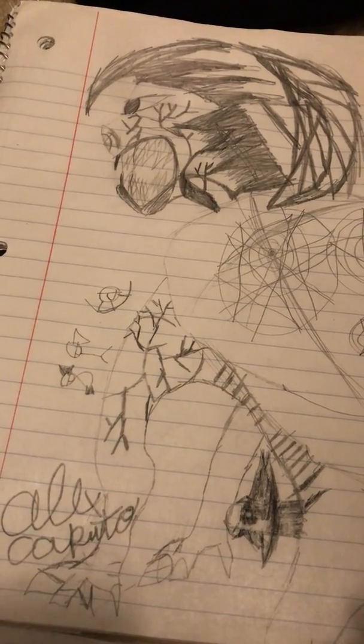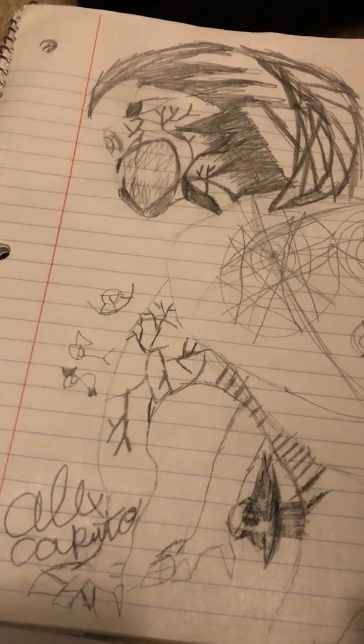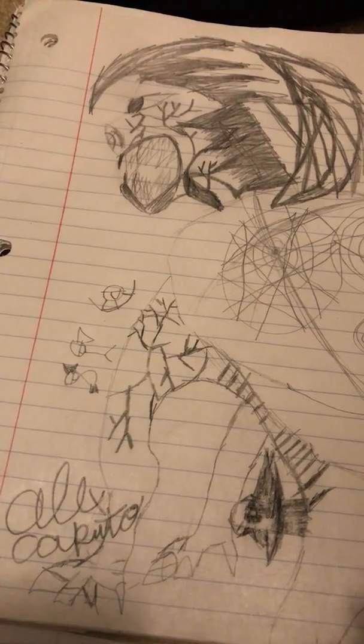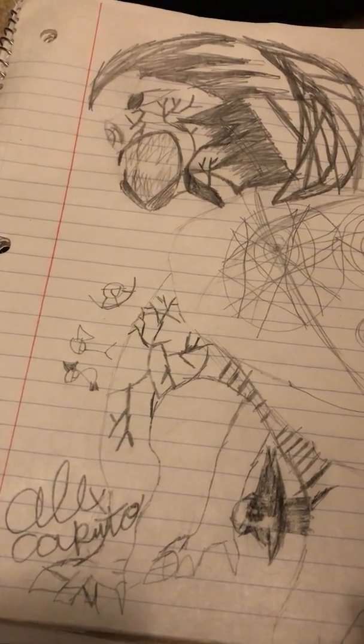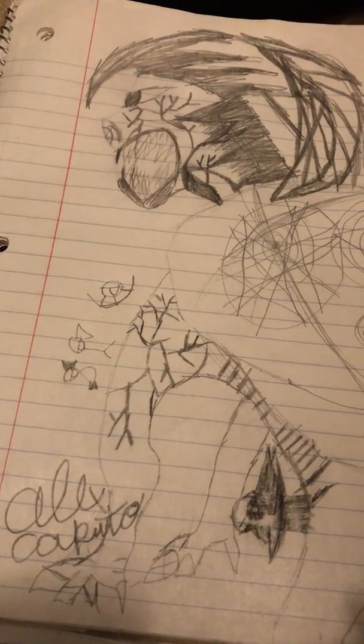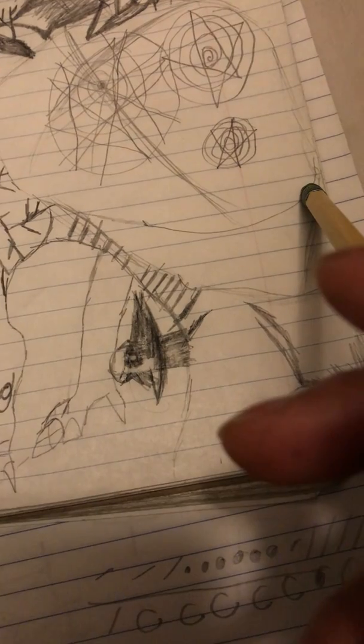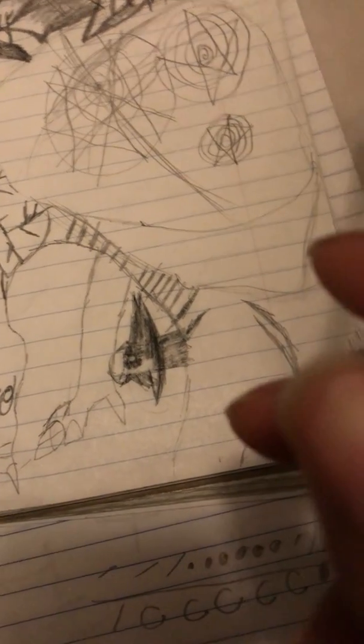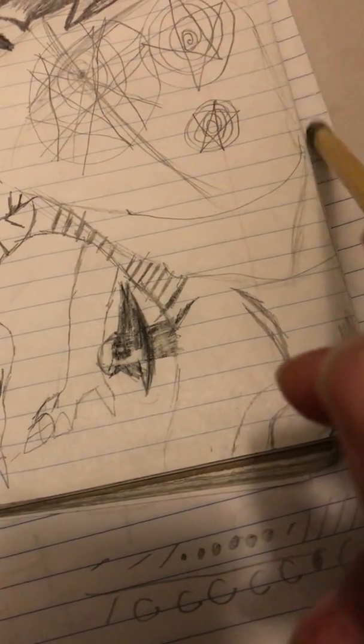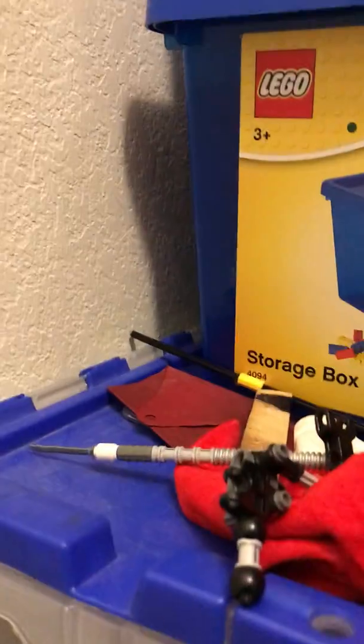The one eye on its face is just one eye. It only has one eye. And underneath it is another Pokemon that it lives among. It's another creation I need to draw. And as you can see, I have a lot of Legos. Lego here, Lego there, Lego. I love my Legos.